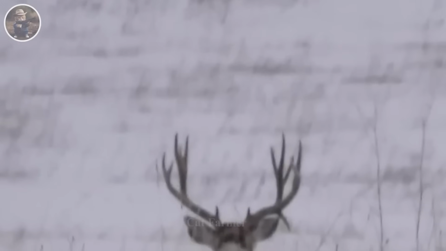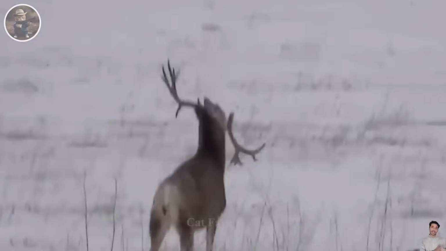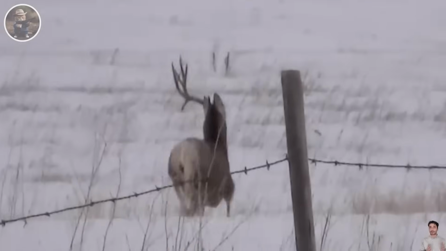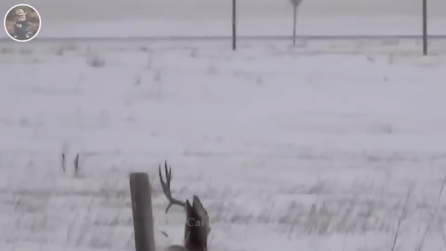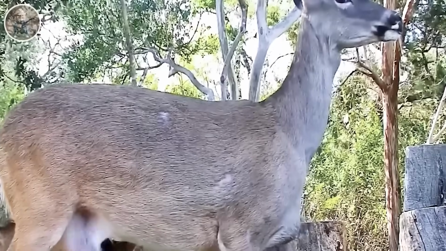However, this does not mean that there are no challenges and concerns. One of the important aspects is the impact on the natural environment. A decrease in deer numbers can significantly affect the ecological balance, negatively affecting many other plant and animal species in the ecosystem.